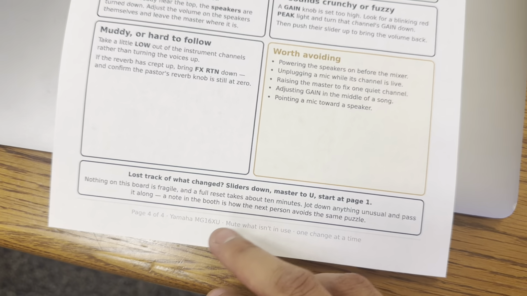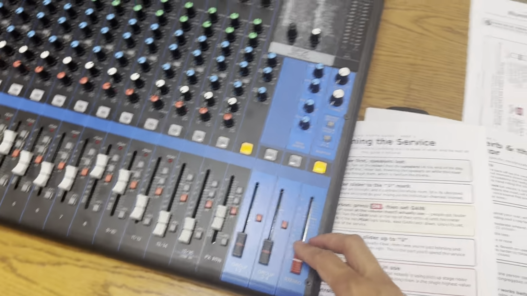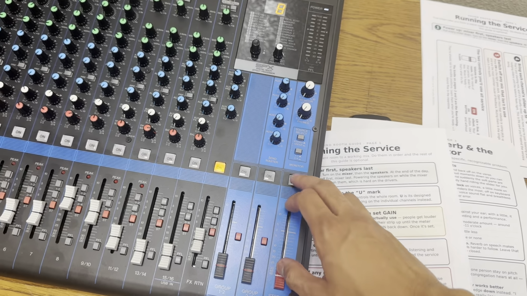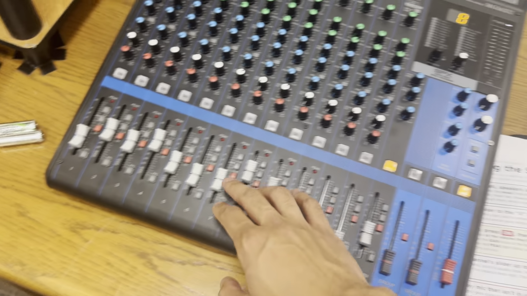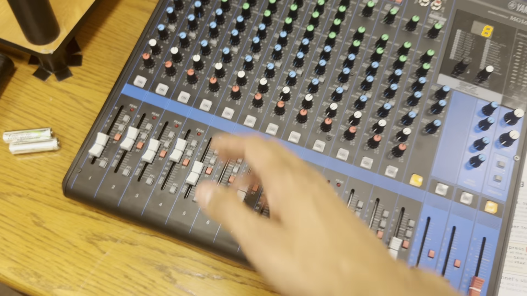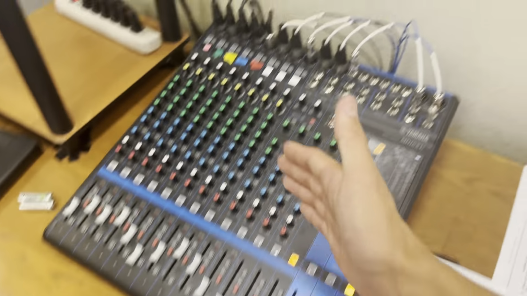If you ever freak out or something's breaking, don't do anything. Just mute everything. Bring it down. Bring whatever offending channel it is down or mute it. Don't freak out and start bombing everything. You can't break the faders. You can break the gain.